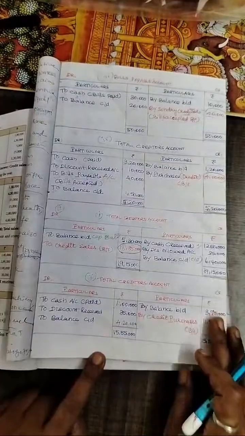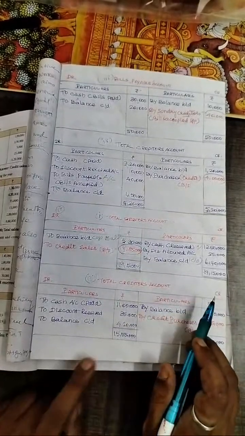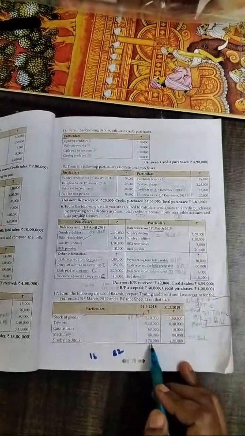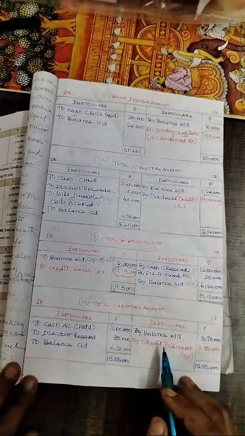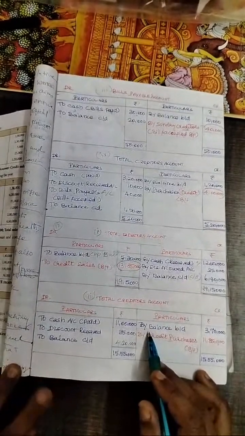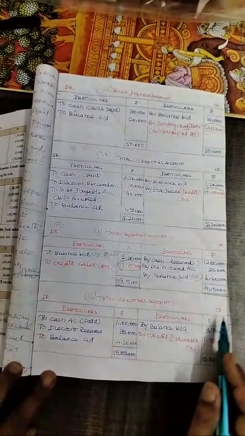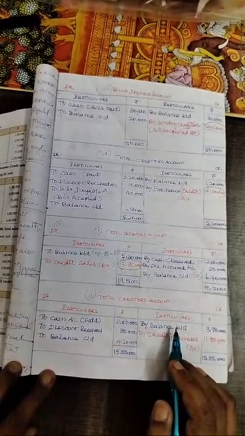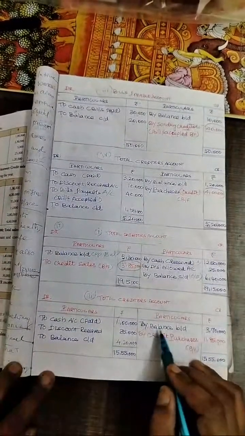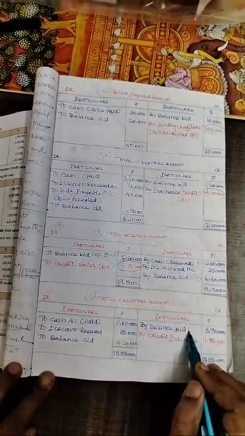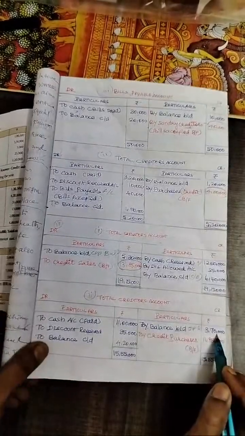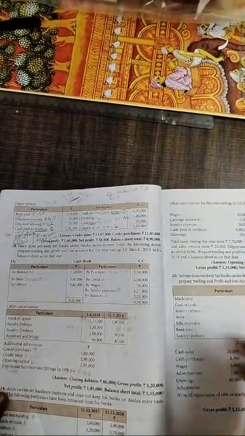Okay, then always start with the opening balance of the creditors account. The opening balance of the creditors account is 3,70,000 rupees. So the opening balance of the creditors account is started on which side? Credit side. By balance brought down, denoted as opening balance, 3,70,000 rupees. Then what are the payments you made to creditors?